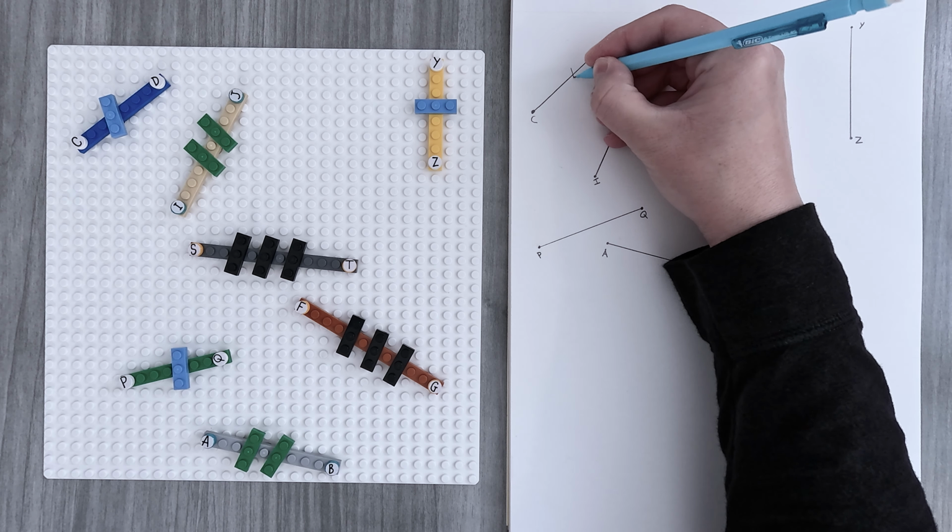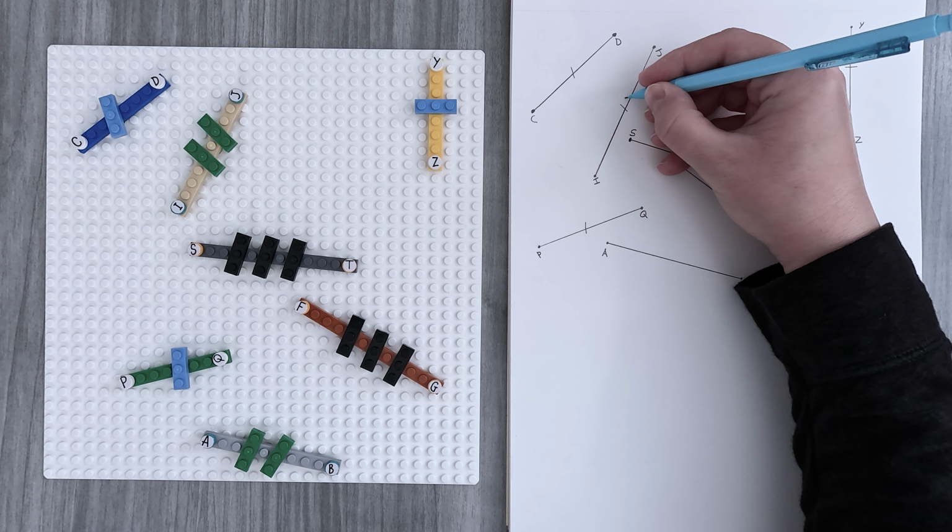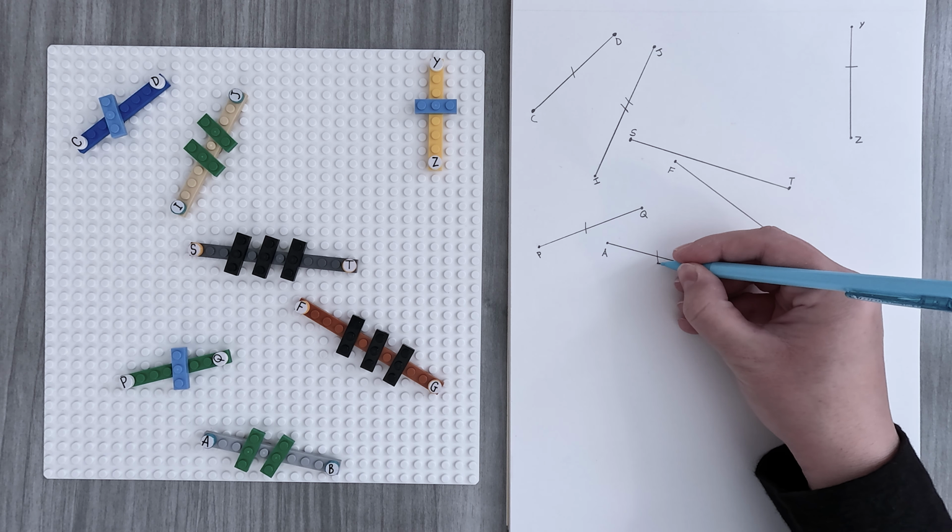All right, I'll go ahead and add all the tick marks into our drawn out diagram as well, just so you can see what that looks like when drawn out.